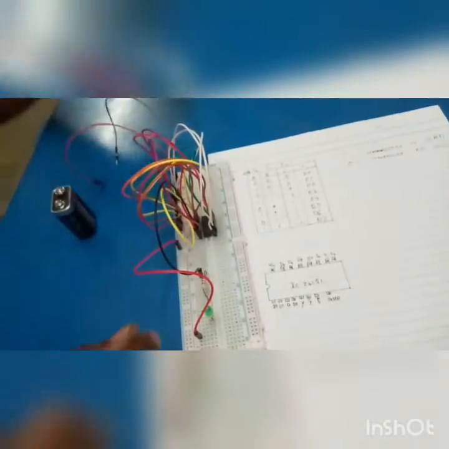So from here we can know this is a multiplexer. Our circuit functions well. So that's all from me. Thank you.